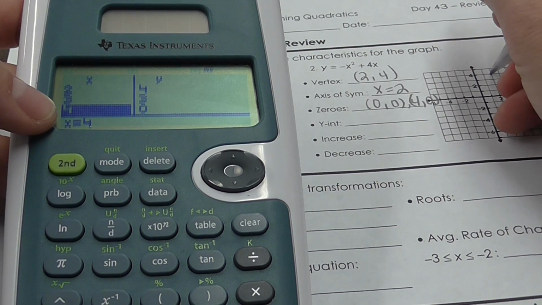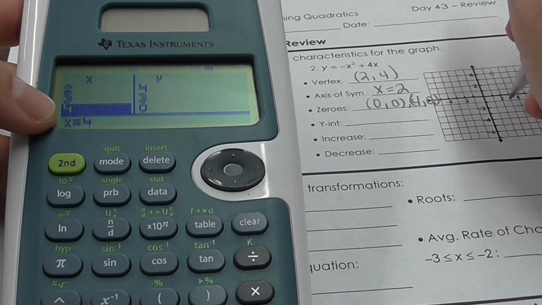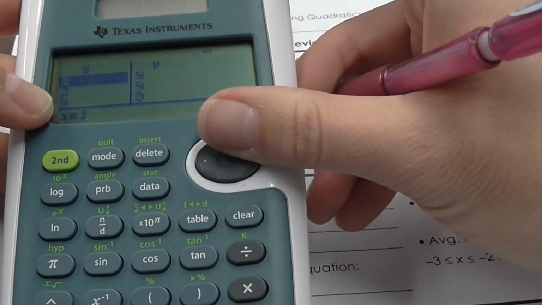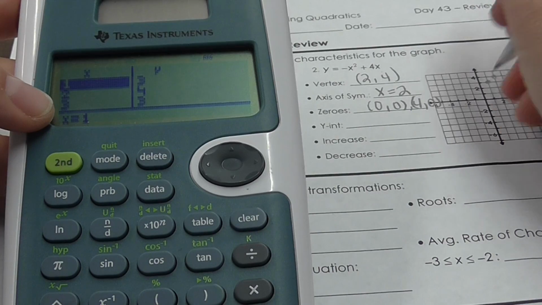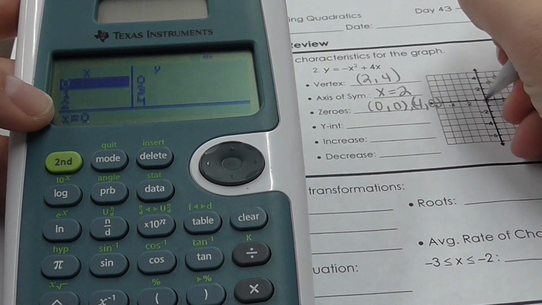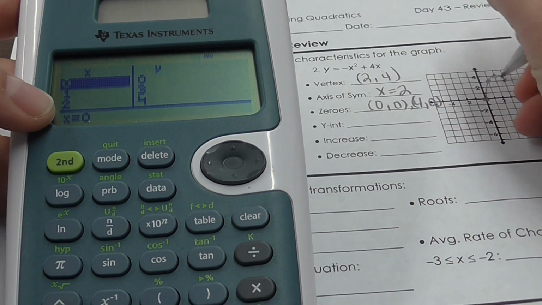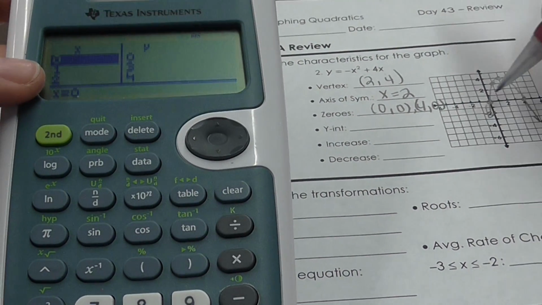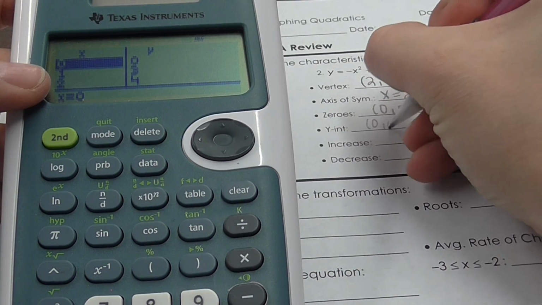You go to the point 2, 4. And at 3, you're at 3. At 4, you're at 0. Up here at 1, you're at 3. And then at 0, you're at 0. So you can connect those dots that way as well. That way you can see your zeros or x-intercepts. Your y-intercept is at the point 0, 0.